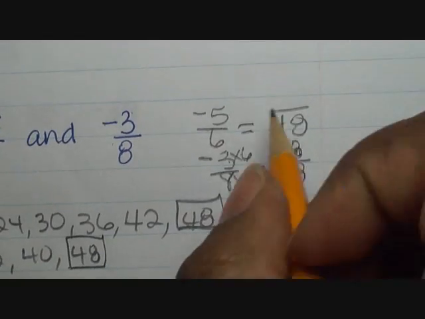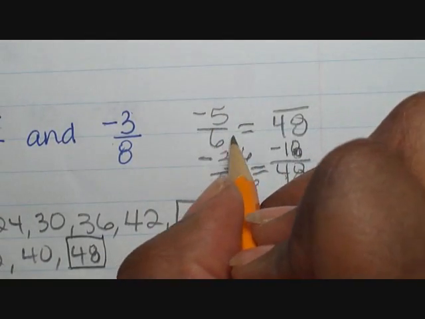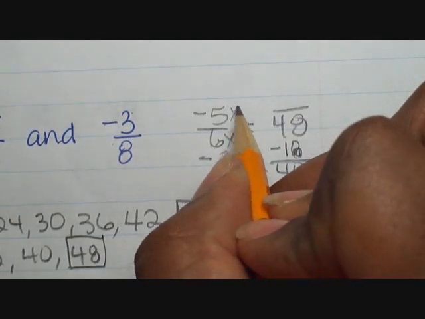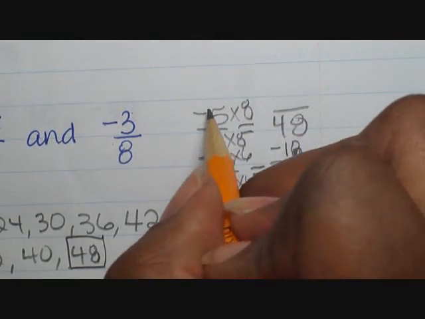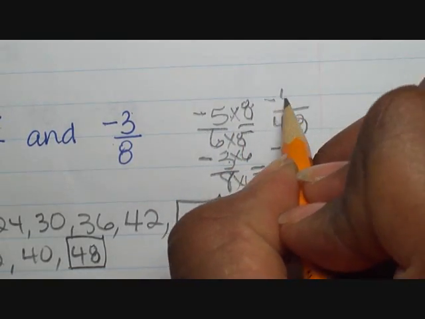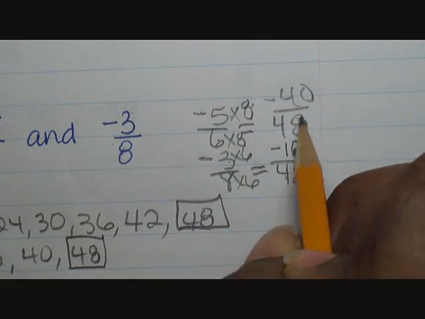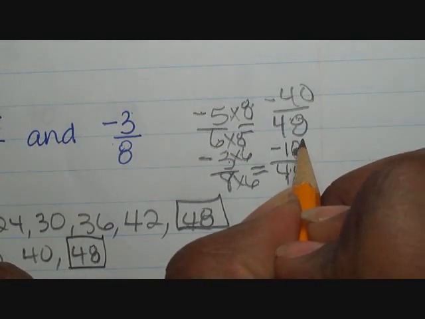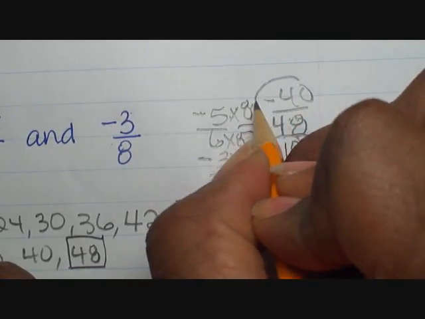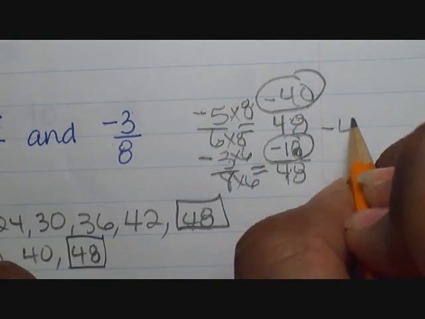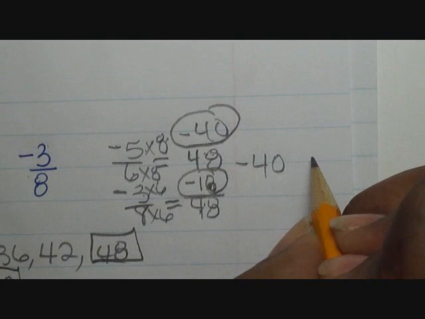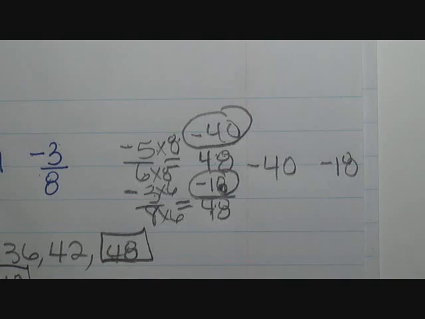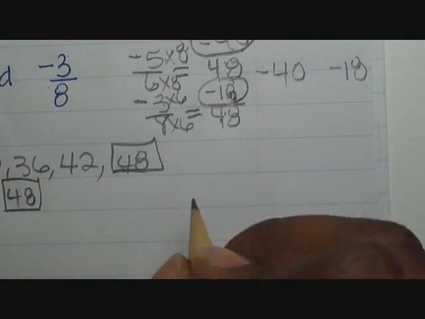I'll do the same thing to the top fraction. 6 times what number is 48? 8. What I do to the denominator, I must do to the numerator. -5 times 8 is -40. Now that I have common denominators, I can compare these whole numbers. So now I'm really comparing -40 to -18. And the way I'm going to compare those is by using a number line.